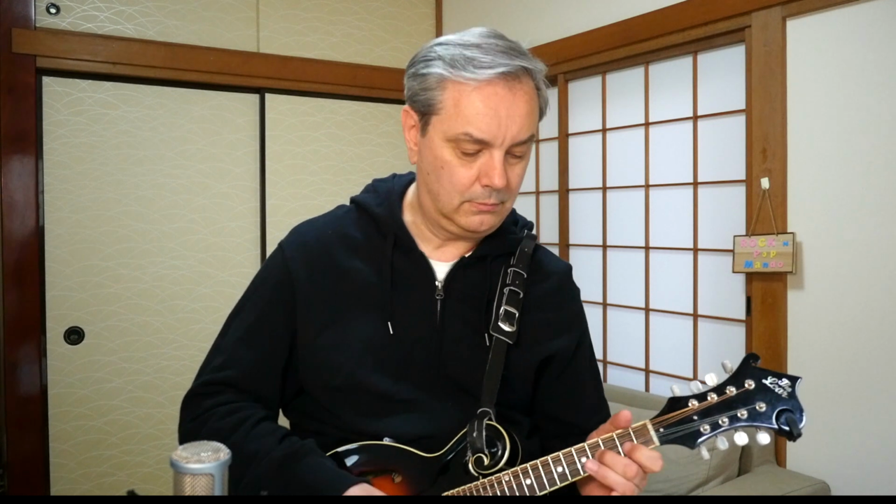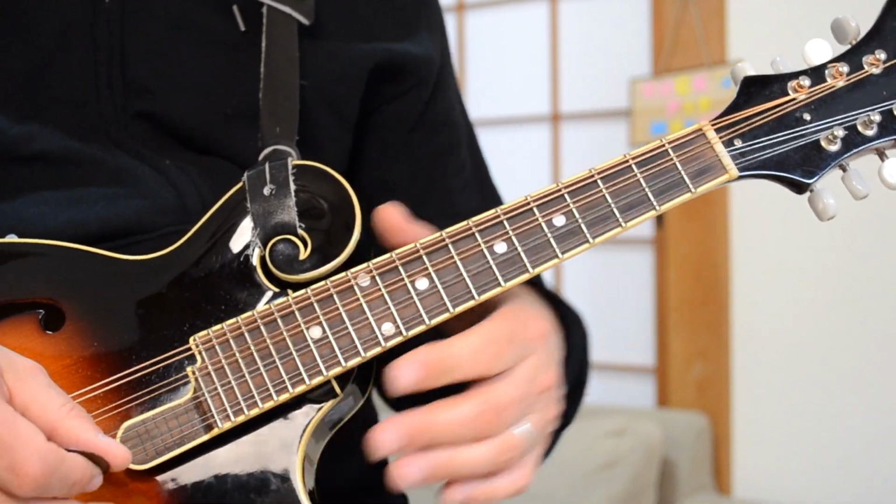All right, so one more time, the B pattern goes. You can put that tremolo in there again. Then, like that, to end off the solo.